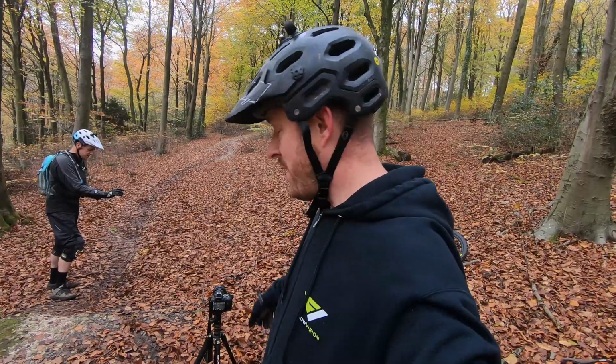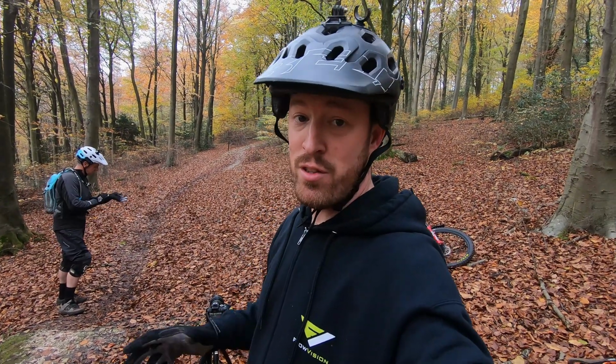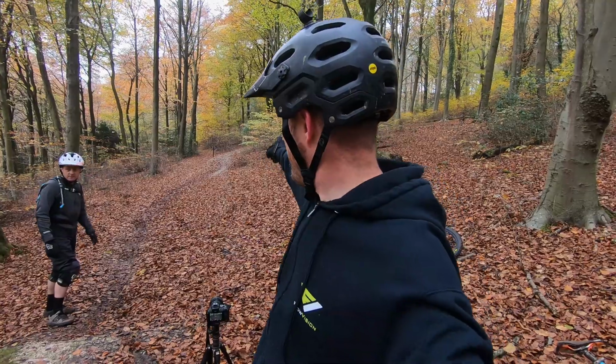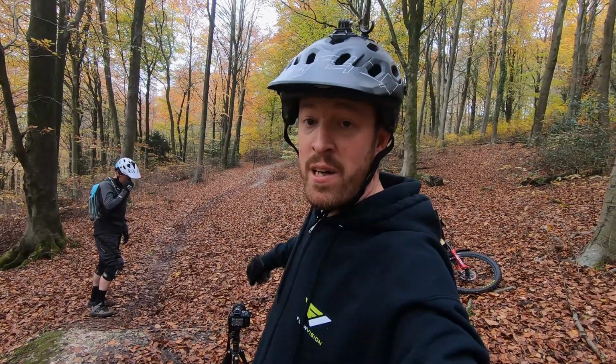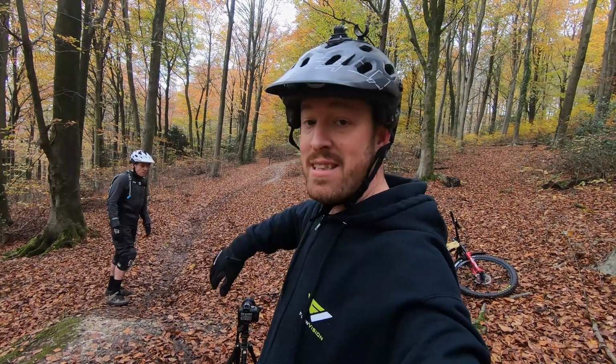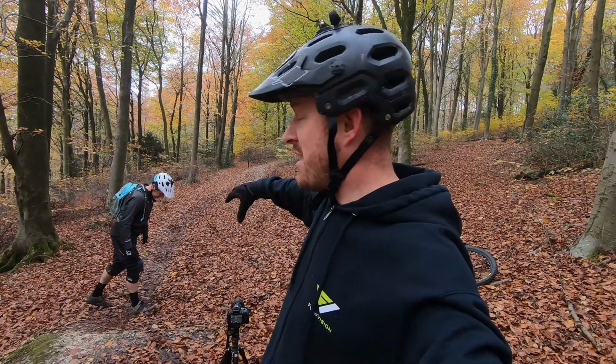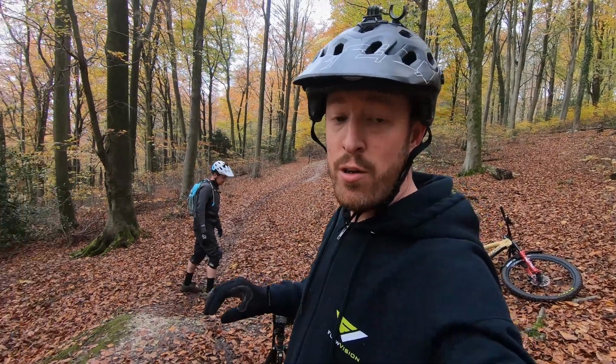So set the camera up, and if you're going to do this, just make sure that it's not in the way of anybody else that might come down. And that's the berm that we just came round at the top there. Going to do that again so that you get to see the exit and piece that section together, so it looks pretty sweet coming through.